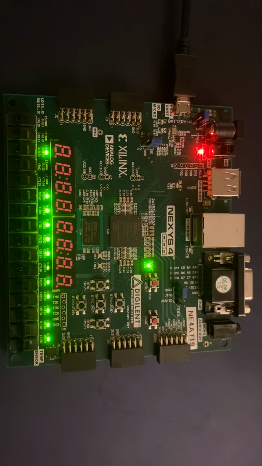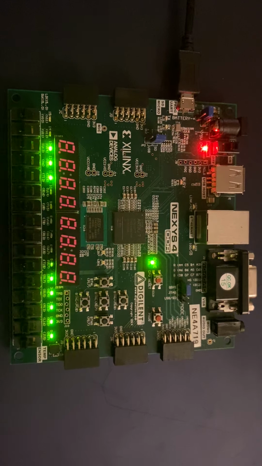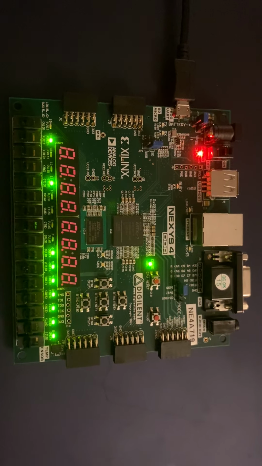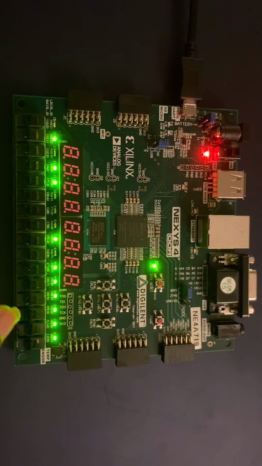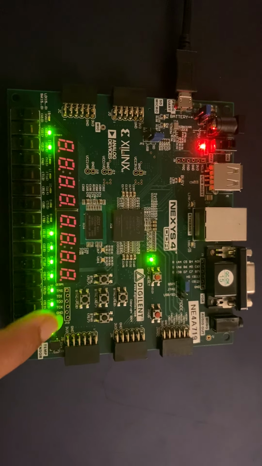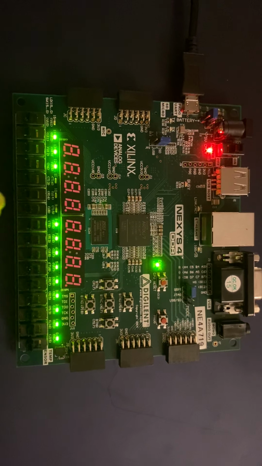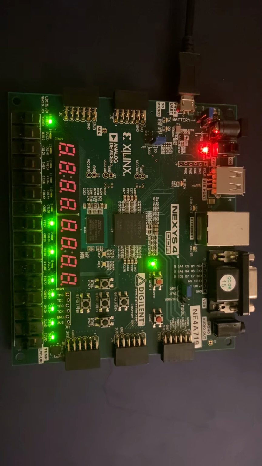That happened at the moment when all the bits were 1. So that was when the counter had reached the maximum. Since it reached the maximum, it went back to the start, and then it is going back again in the loop.